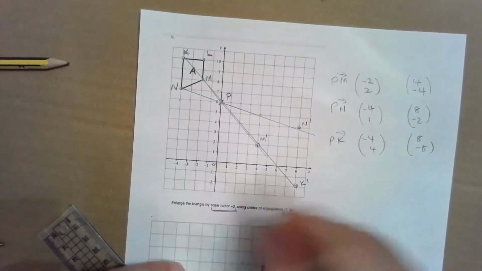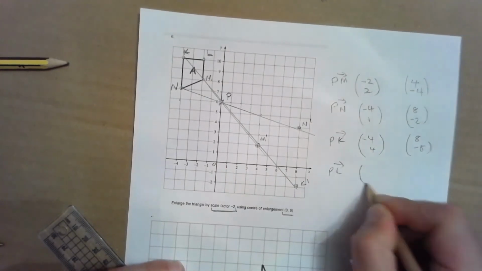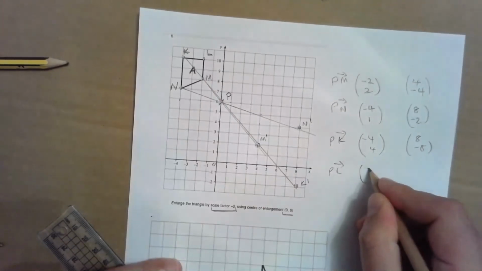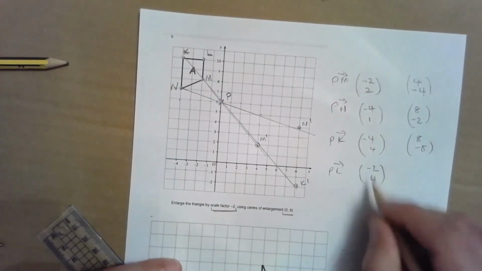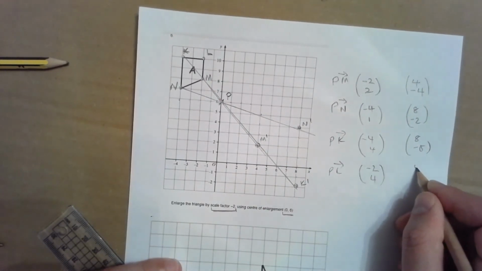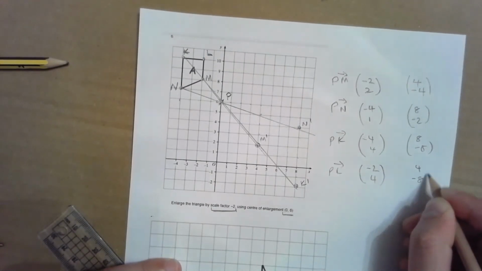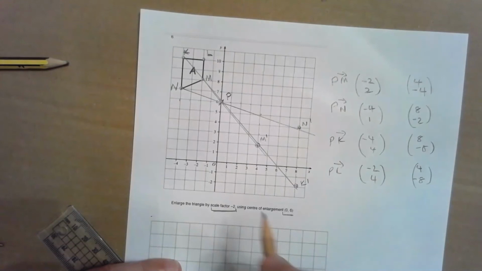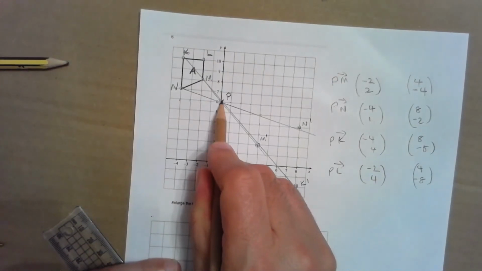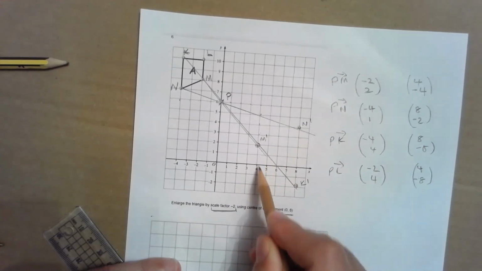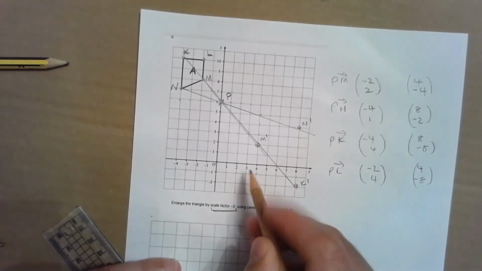Okay, finally P to L. That's 1 2 left, 1 2 3 4 up. 2 left 4 up. -2 multiplied by this is 4, -8. So we're going to move from center 4 right, 1 2 3 4, and 8 down, 1 2 3 4 5 6 7 8. So this is the new L.